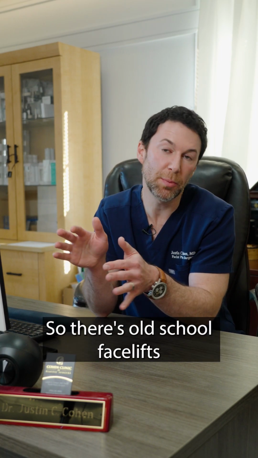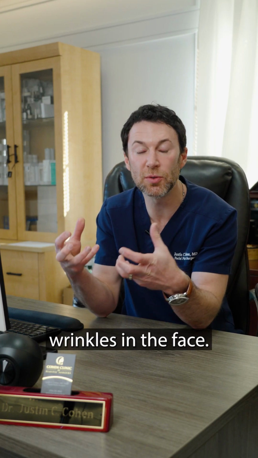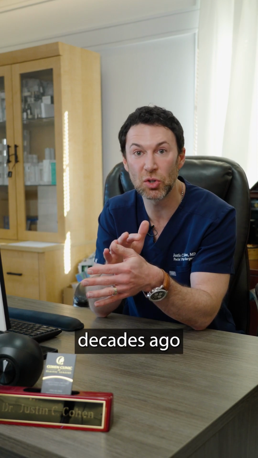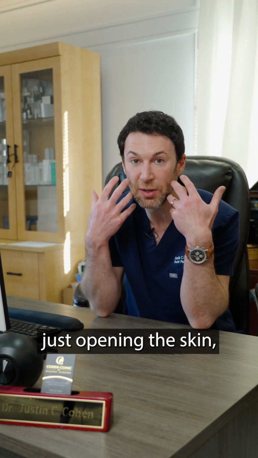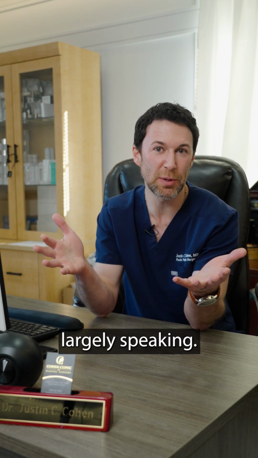So old school facelifts are basically a rhytidectomy, which means removing wrinkles in the face. That's a skin-based operation. This was done decades ago where you're basically just opening the skin, tugging on it, and closing it. No one's doing that anymore, largely speaking.